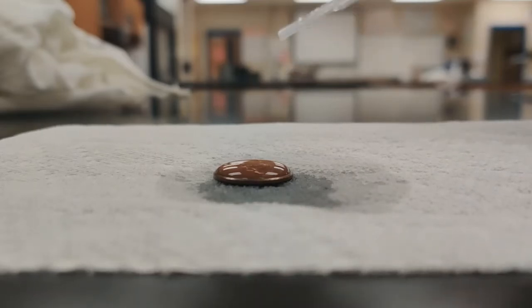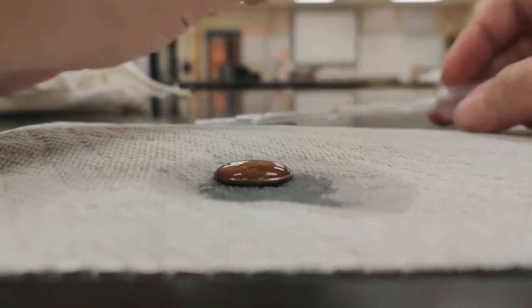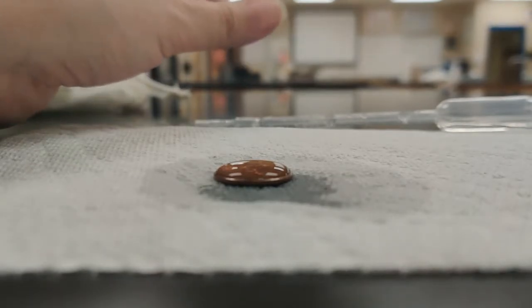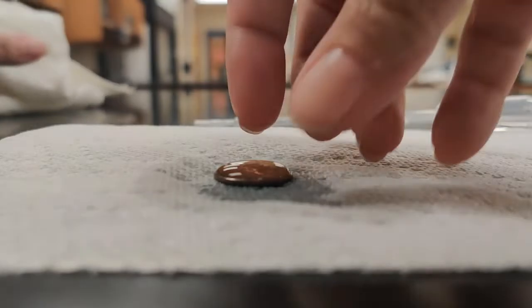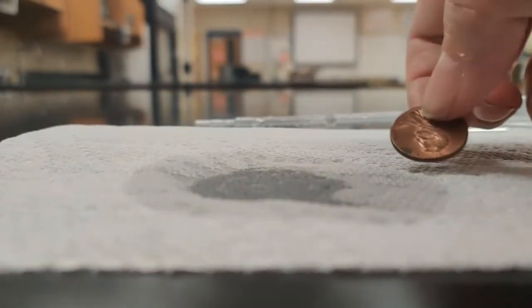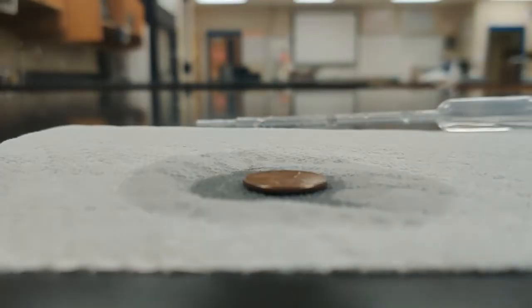And we can now see that most of the water has run off of here. So our number for trial 1 for our distilled water is going to be 37 drops. It says we want to make sure and dry the penny between each one. So let's take this and we'll try it again.